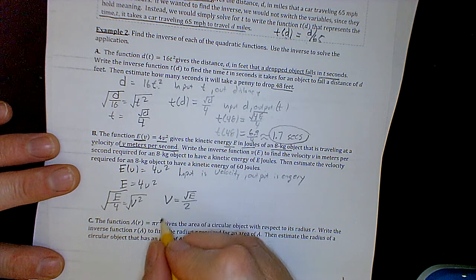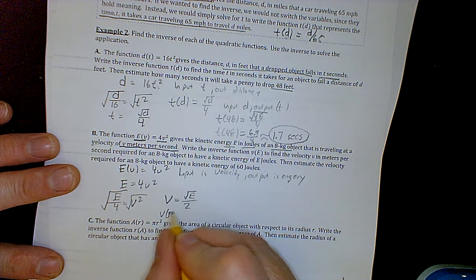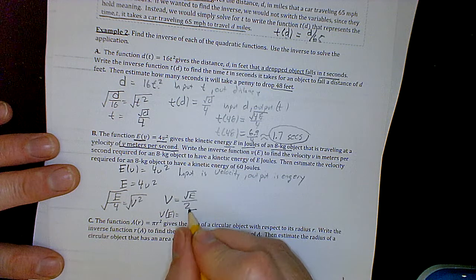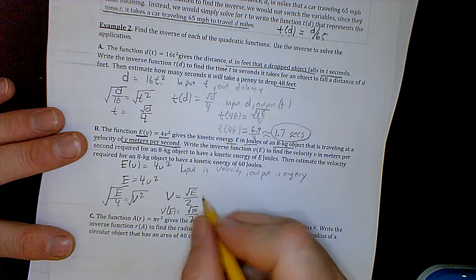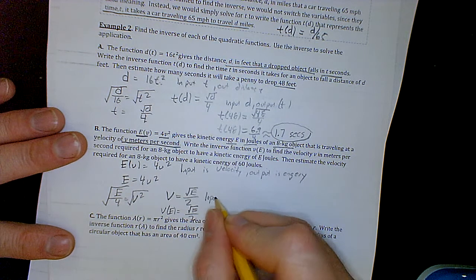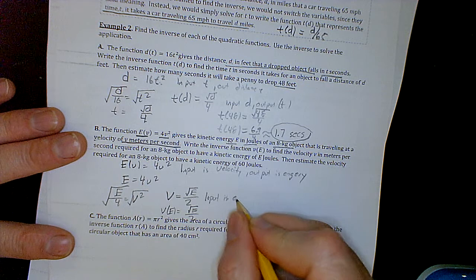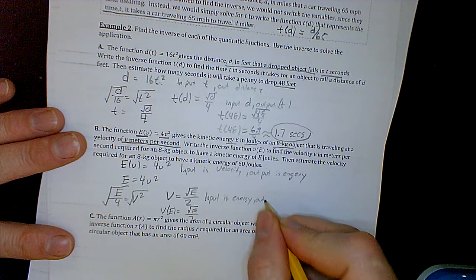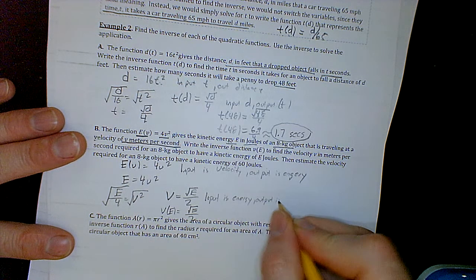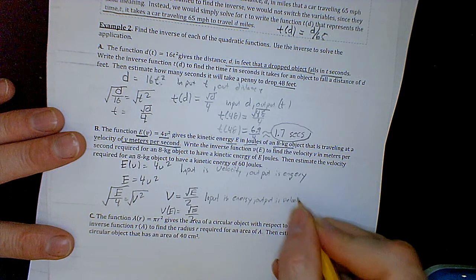And I could say V of E, right? I could write that as V of E, indicating my input, equals the square root of energy over 4. Those both say the same thing. And my input is energy now, and when I input energy, my output is velocity.